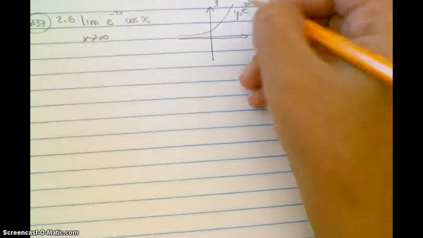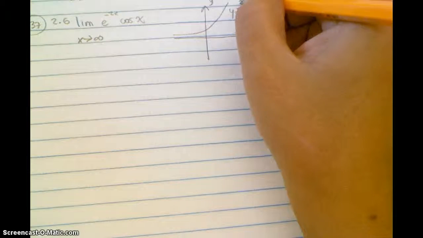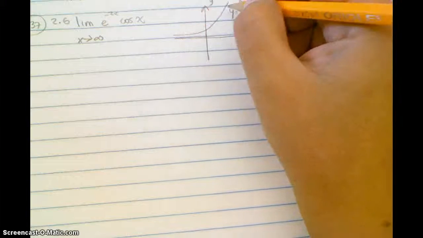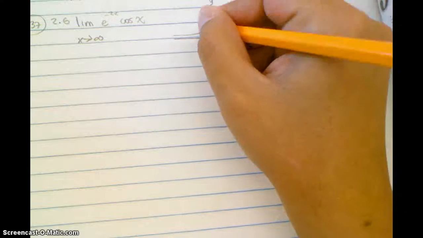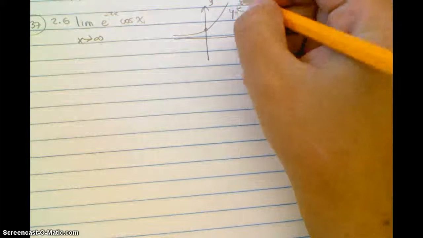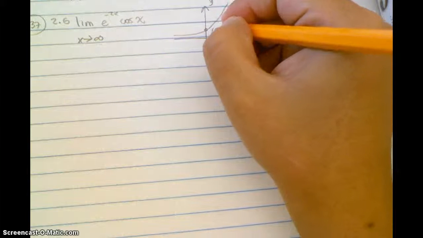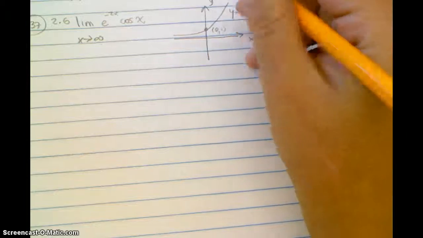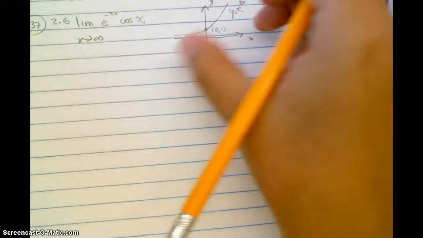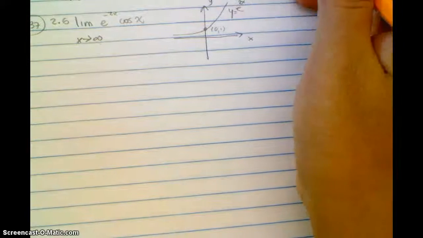Having a 2x instead of an x just means that it's going to be dilated by a factor of 2 on the x-axis, so the appearance pretty much stays the same. I have the special point (0, 1) still, but it is just shrinking in the x direction, so it still looks the same.